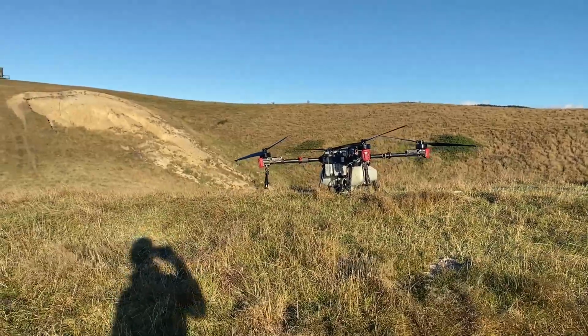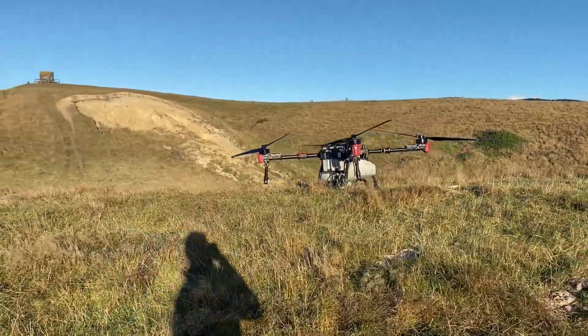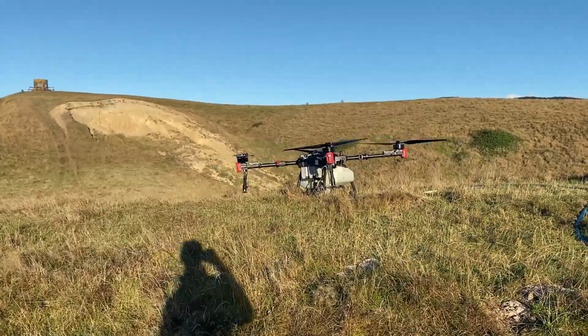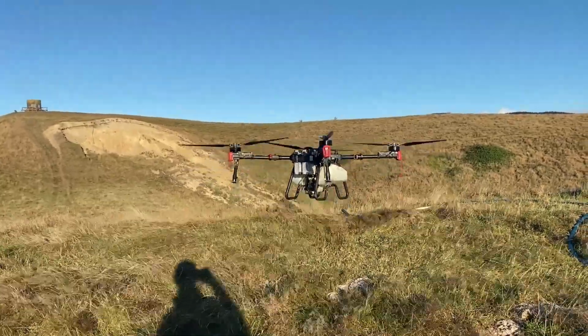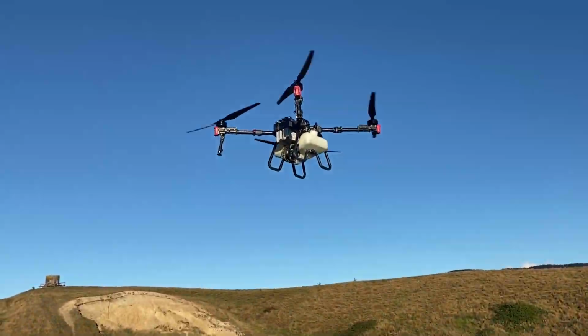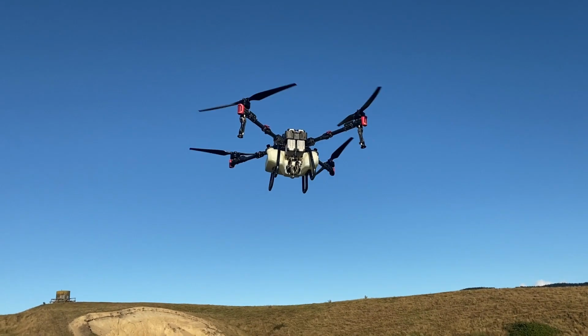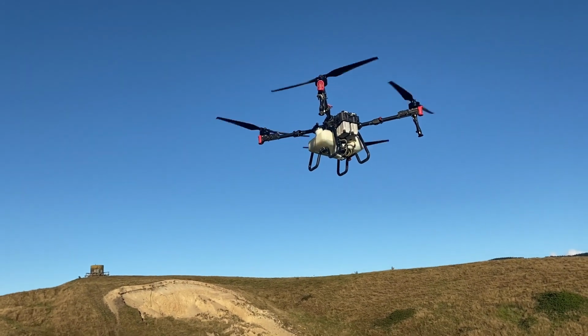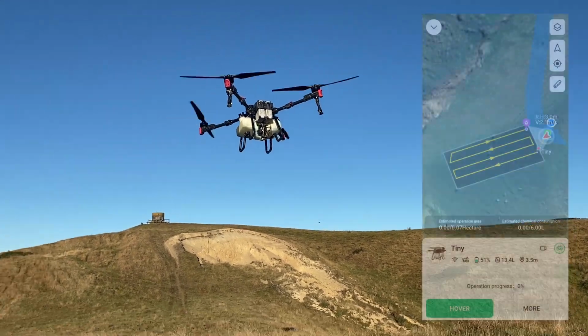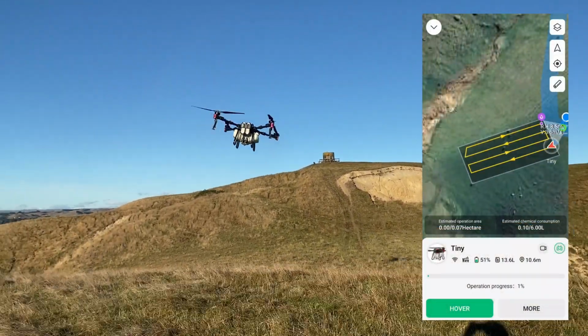Just wanted to make another tutorial video on what we call the 1, 2, 3 mode here in the XAG app. We've just knocked off after a bit of blackberry spraying today. It's a bit windy, about 10 to 12 knots. So we just set up a little block here that we're going to let the drone run autonomously.